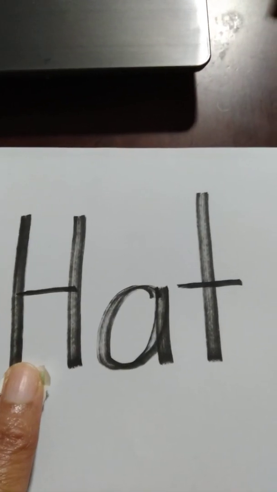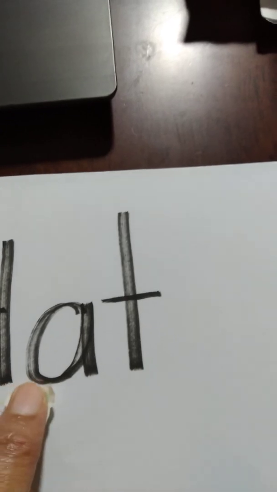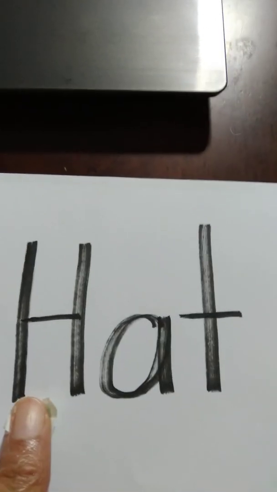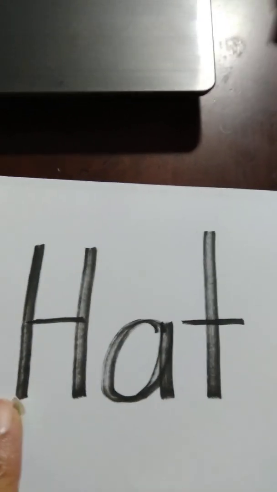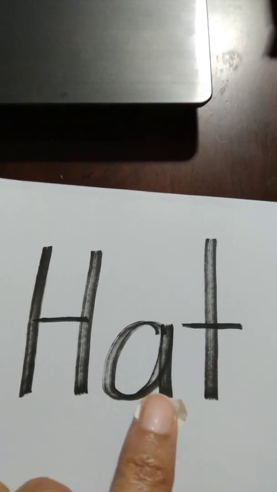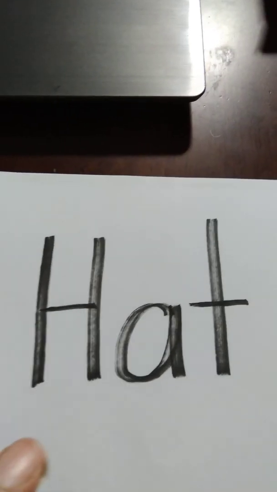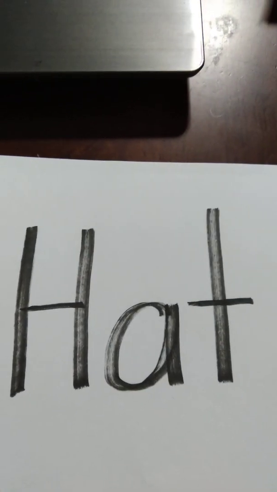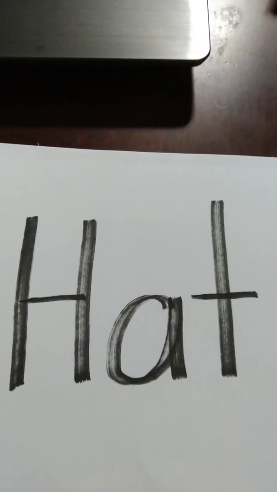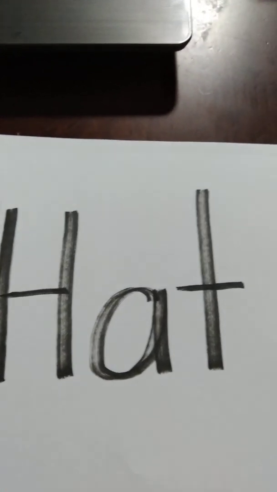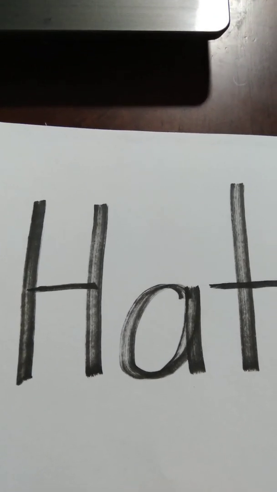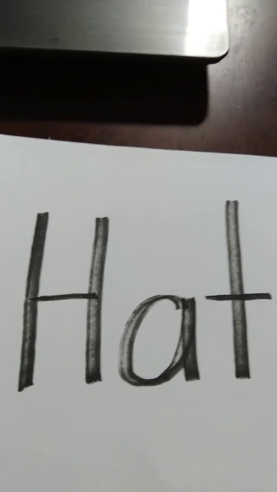I know that this letter says h, at, hat. By sounding it out, I found out that these letters together say the word hat.